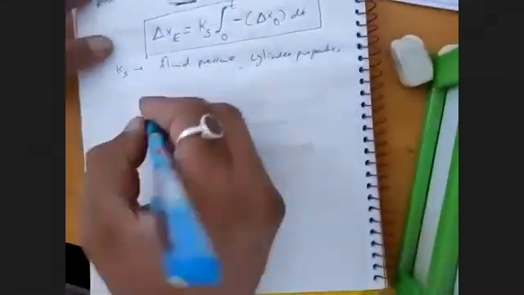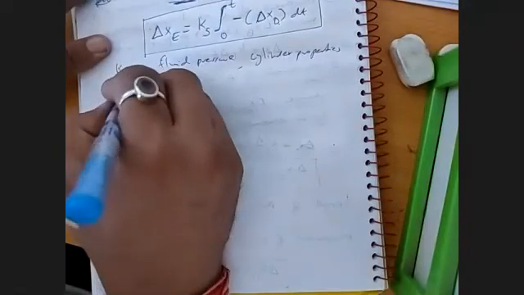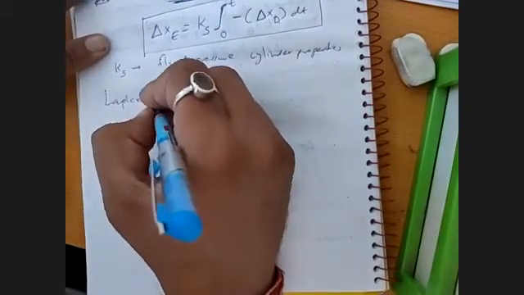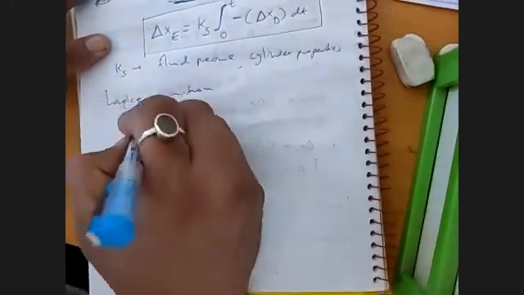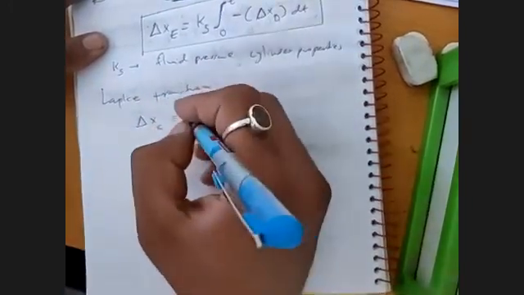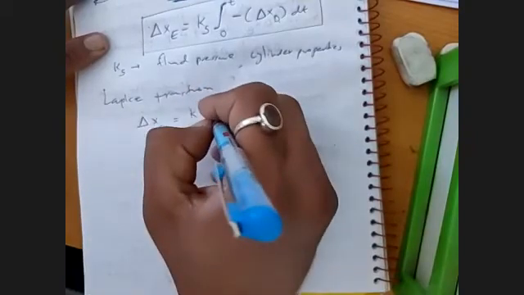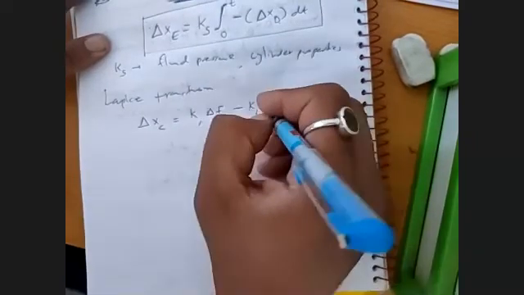So when we take the Laplace transform of all these equations, delta XC will be K1 delta F minus K2 delta PC.